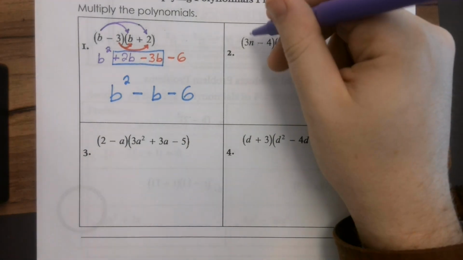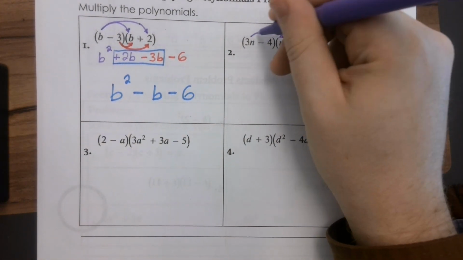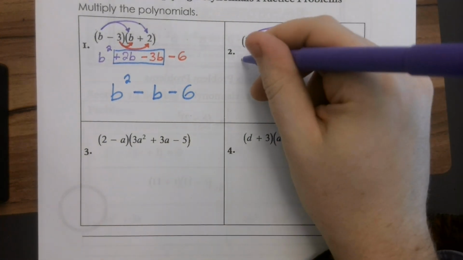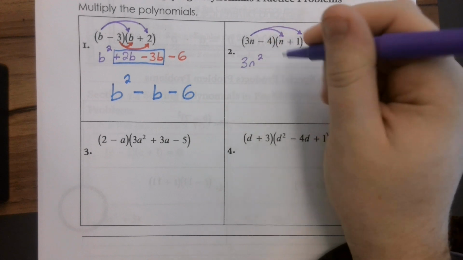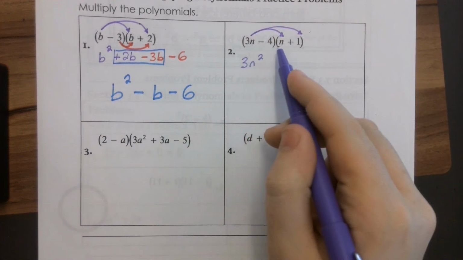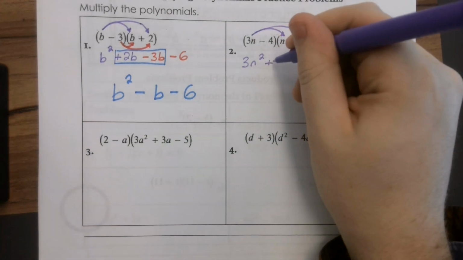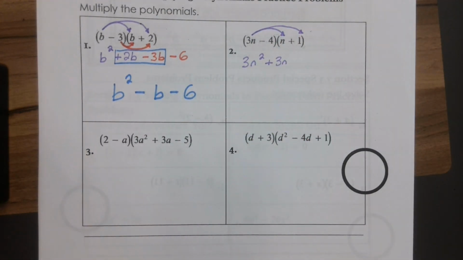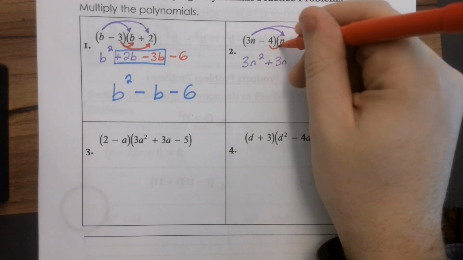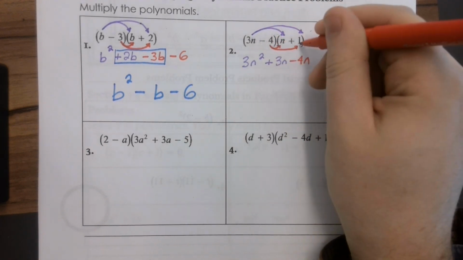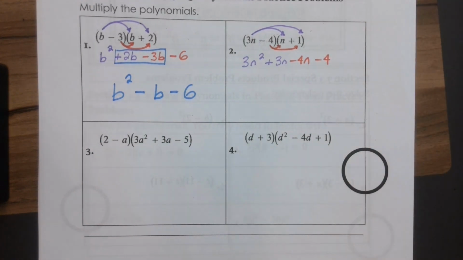We can do the same thing with problem number 2. Double distribute and then simplify. 3n times n is 3n squared. Think of it like 3 times n times another n. 3n times 1 is just 3n. So we can write that there. Negative 4 times n is negative 4n. And negative 4 times 1 is negative 4.